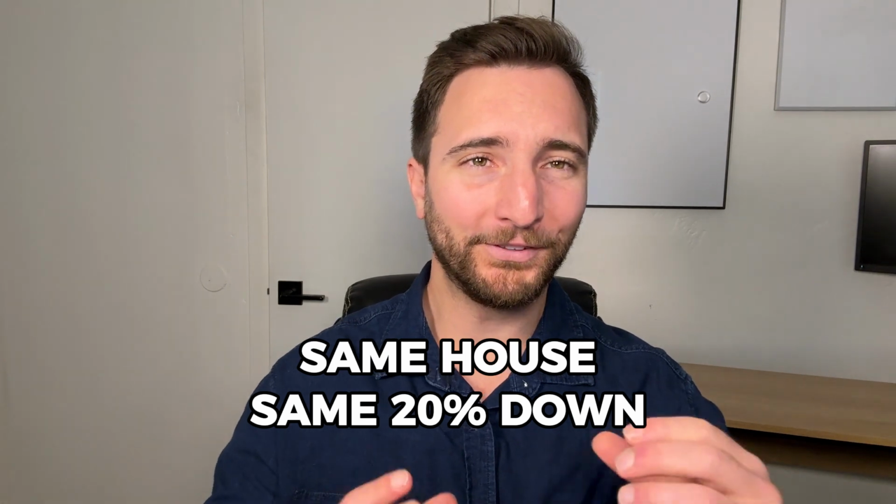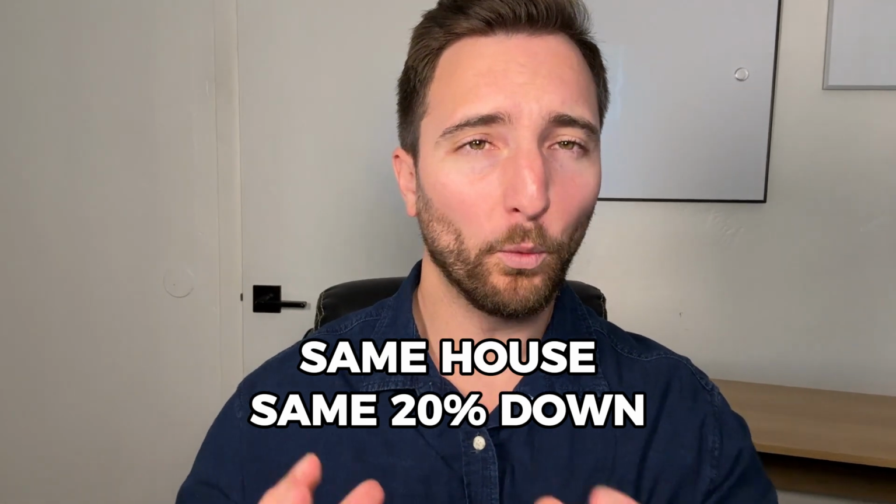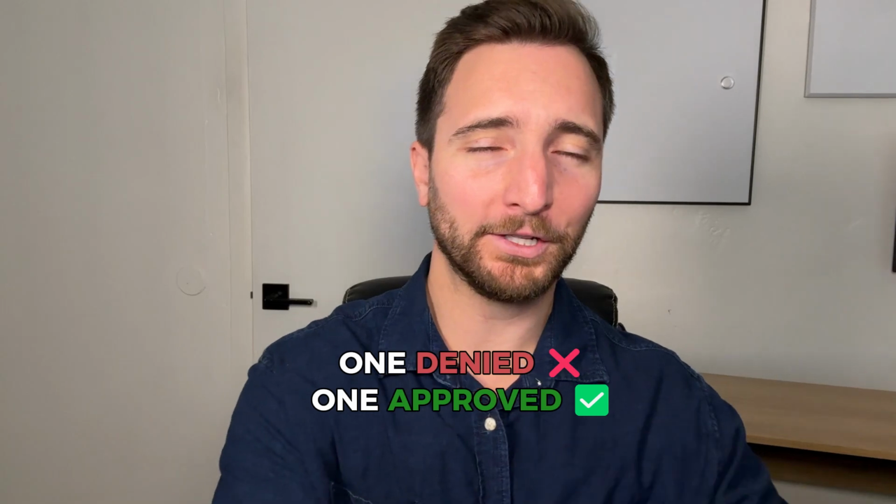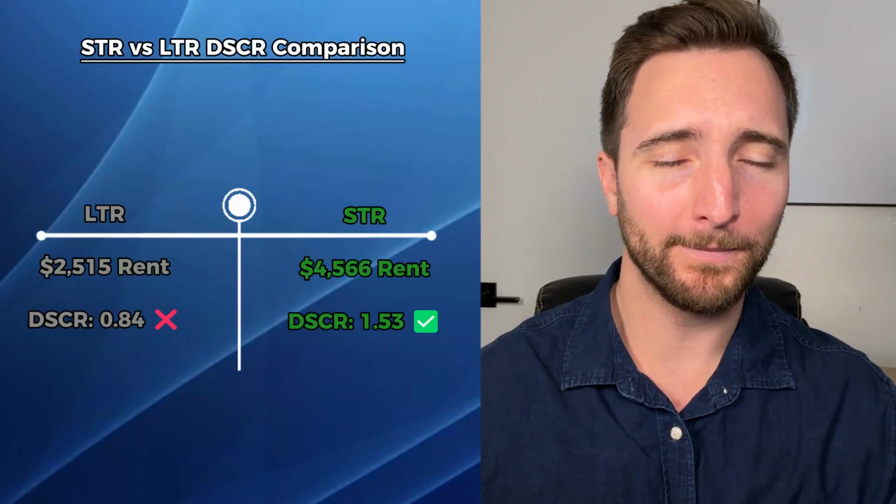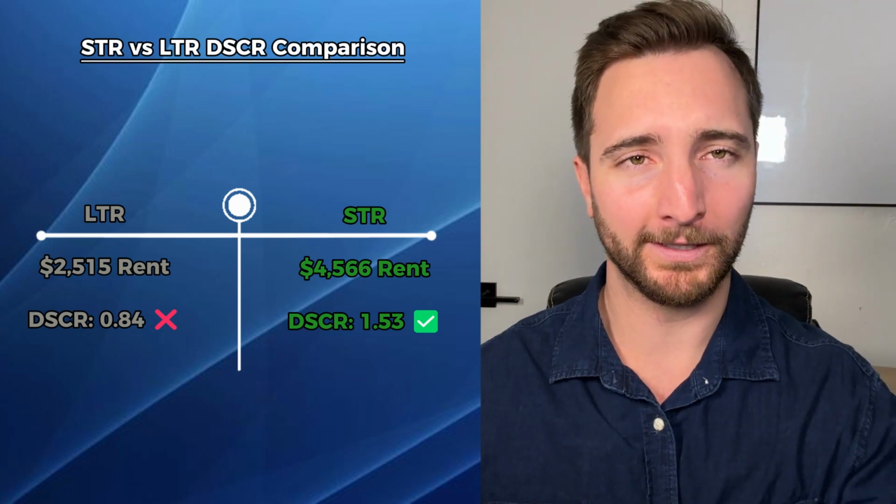Same house, same 20% down payment. One loan gets denied, the other loan gets approved. We're going to go over an example of using short-term rental income in comparison to long-term rental income.